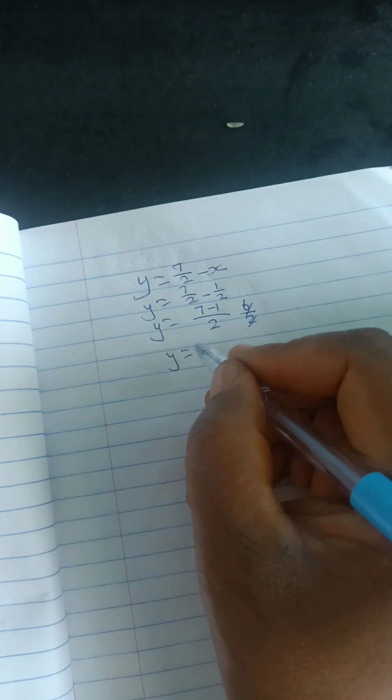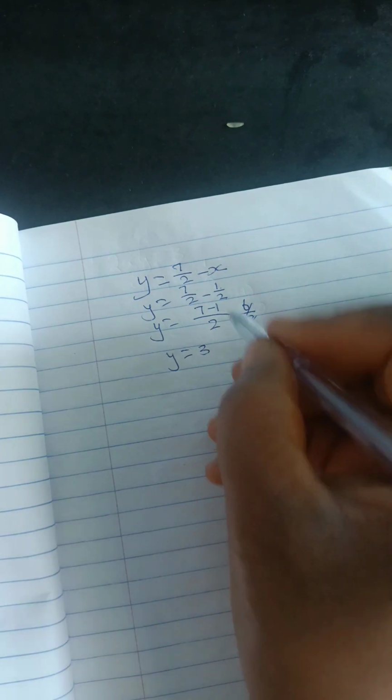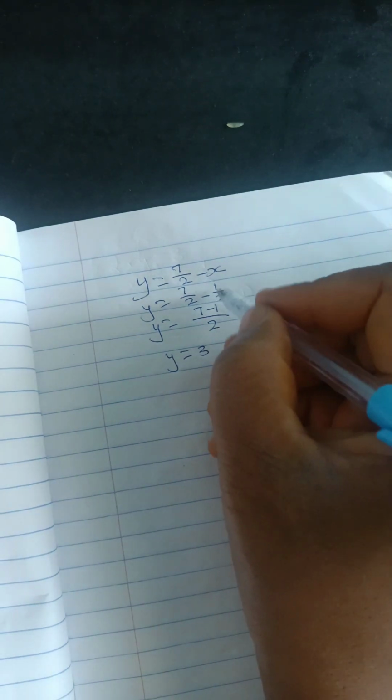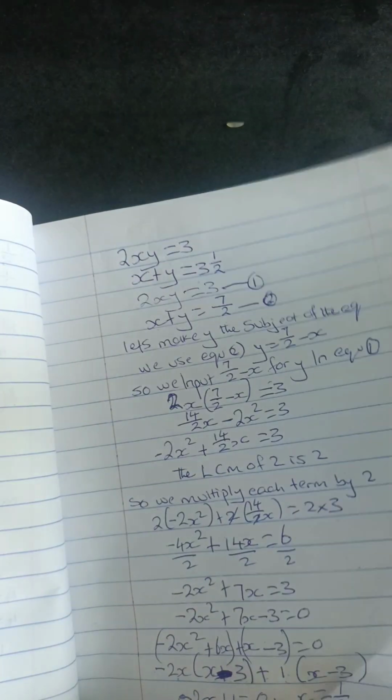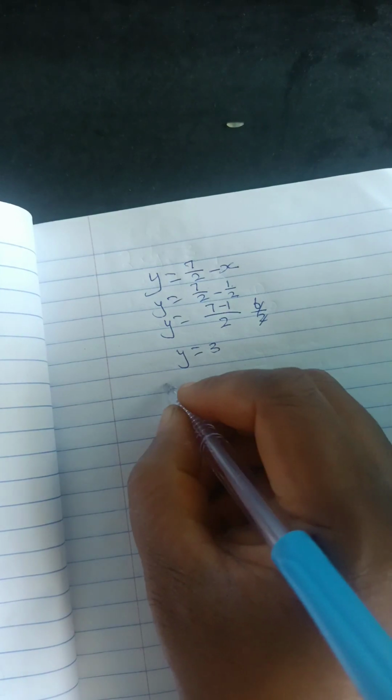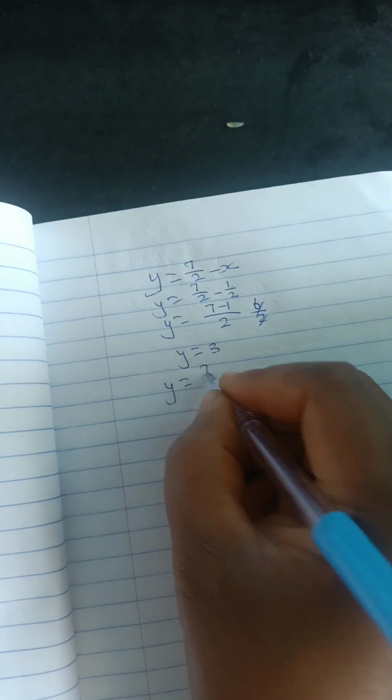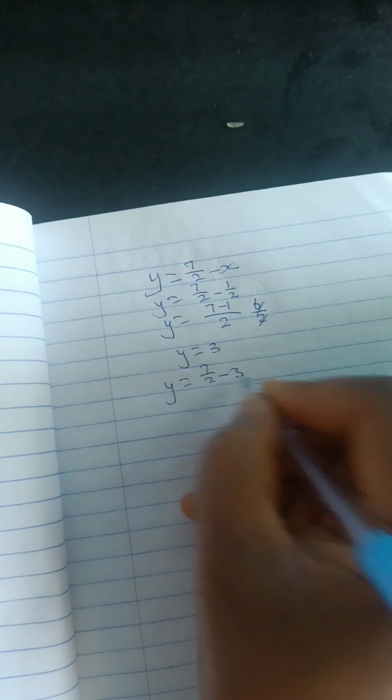The first value for y is 3. Now, this is when x is equal to 1 over 2. What of when x is equal to 3, the second value for x? When x is equal to 3, y becomes 7 over 2 minus 3.